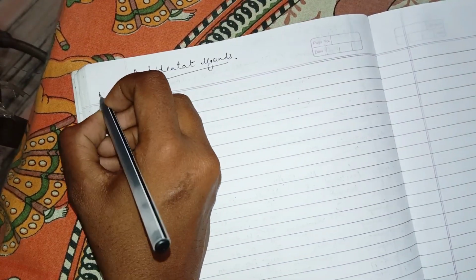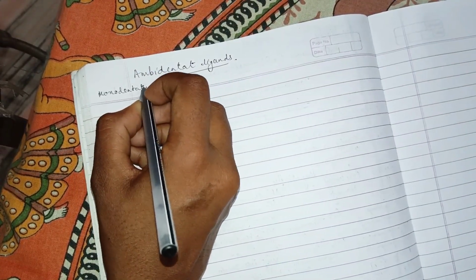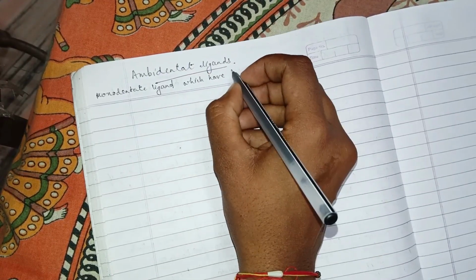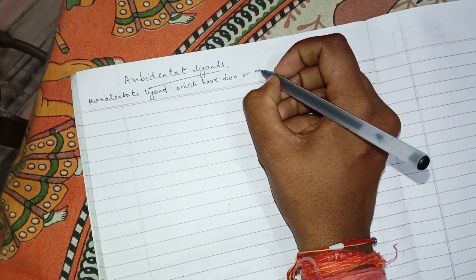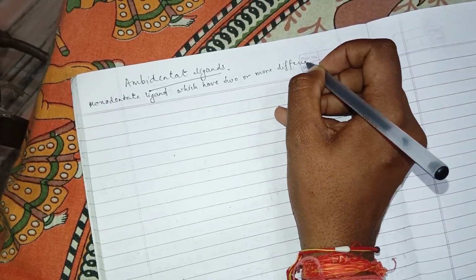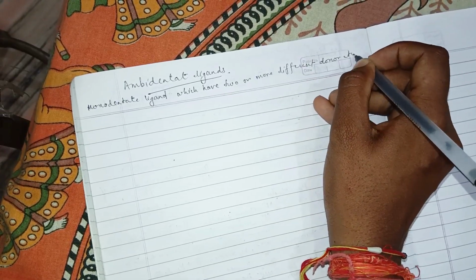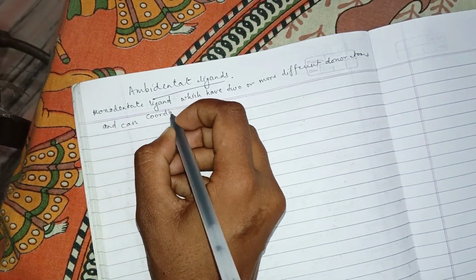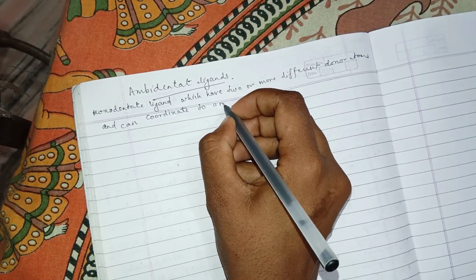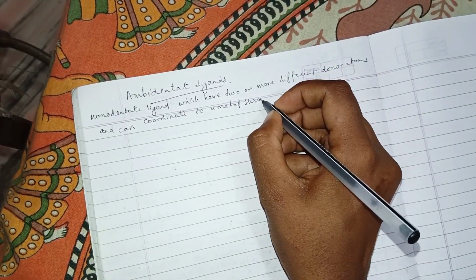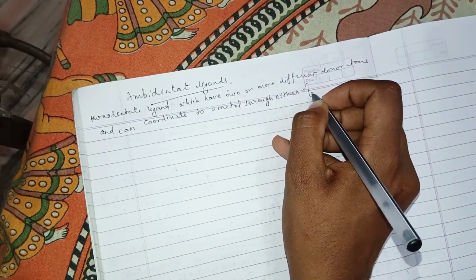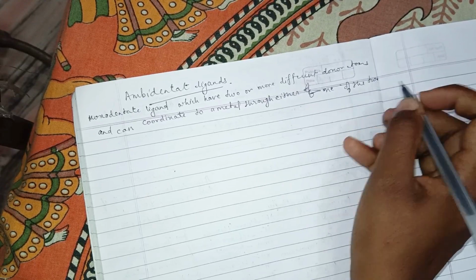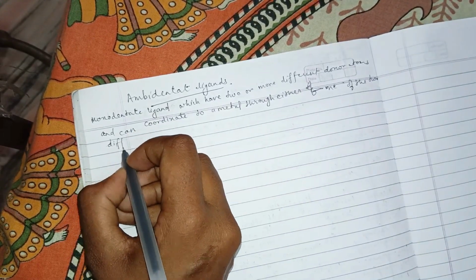Let me write it: monodentate ligand which has two or more different donor atoms and can coordinate to a metal through either one of the two different atoms.